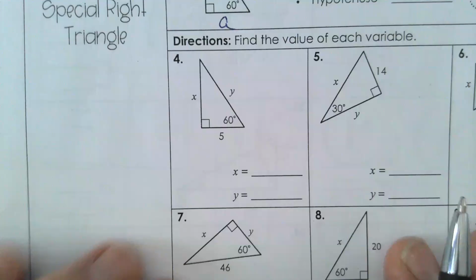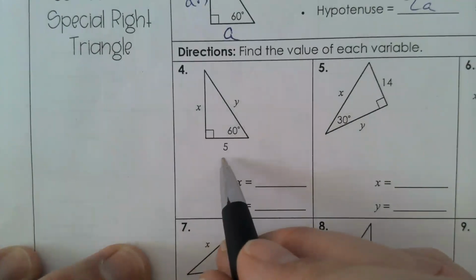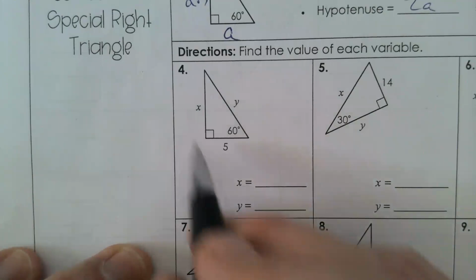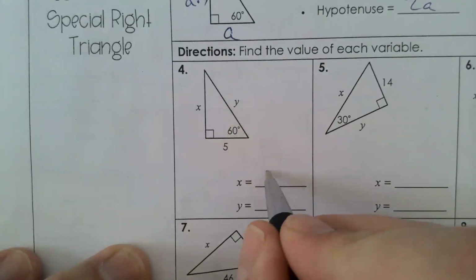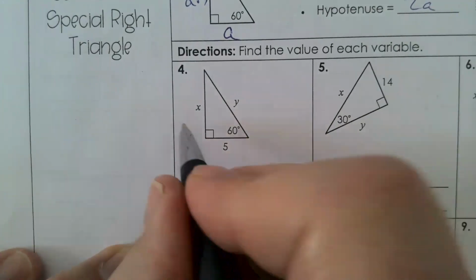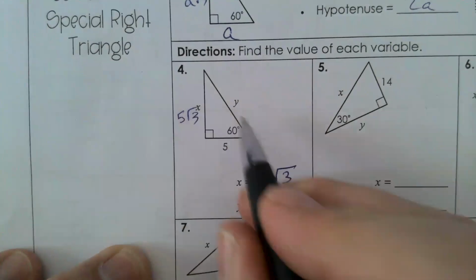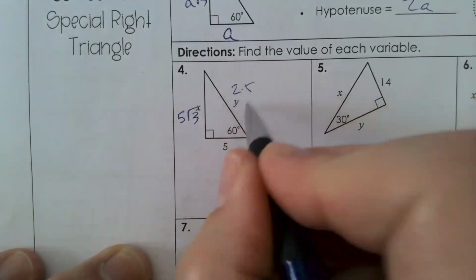So let's take a look. Number 4. Are we given the little bitty baby side? Yes. Therefore, x, which is the medium side, should be what value? In this case, 5 root 3. And then y, the hypotenuse, would be 2 times 5, which is 10.